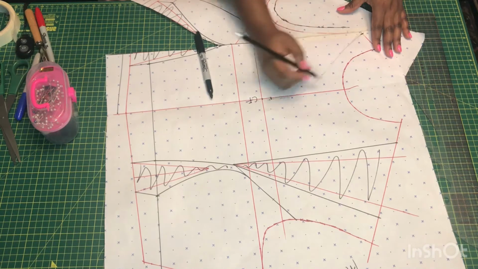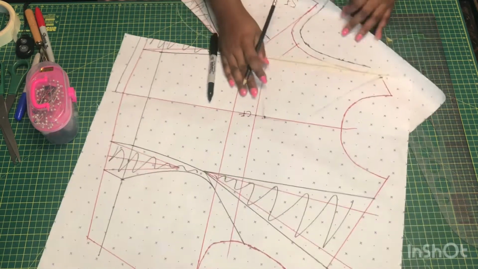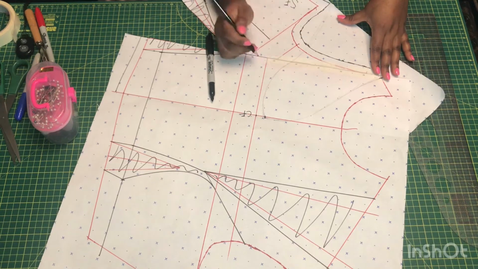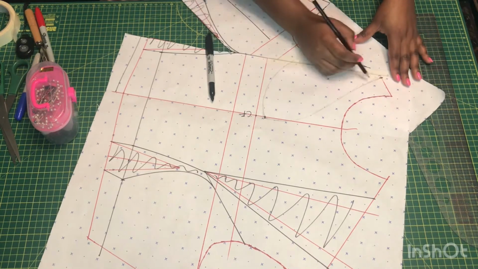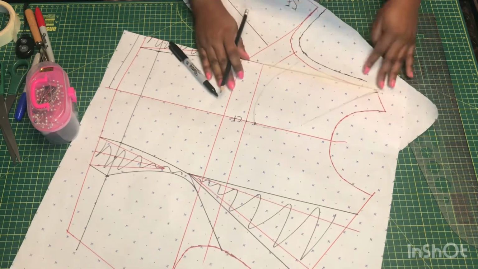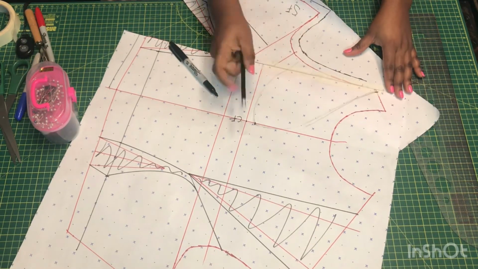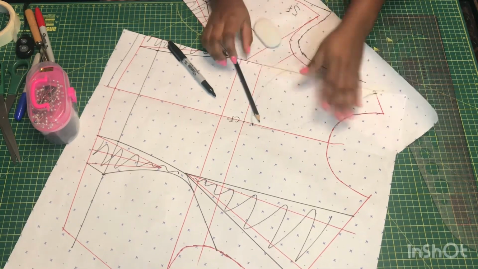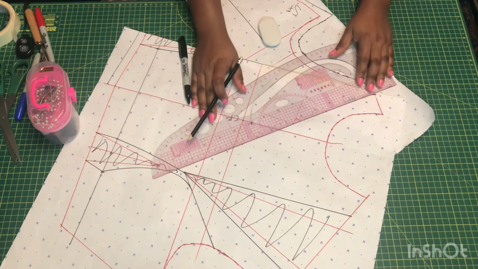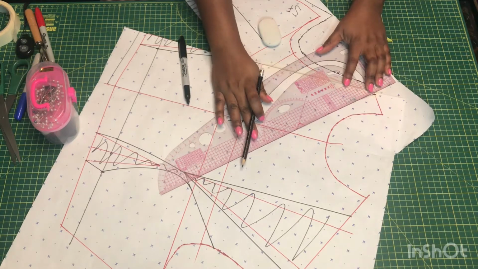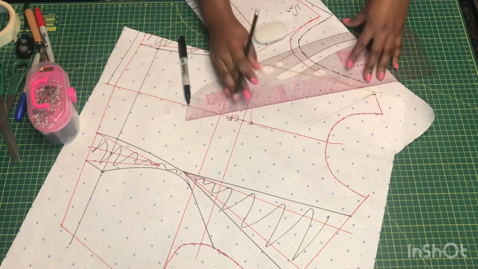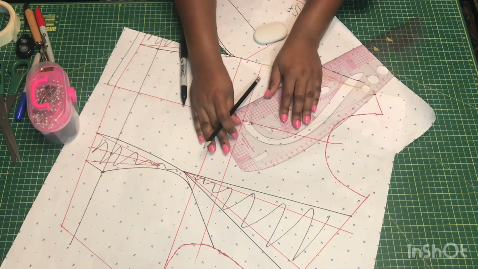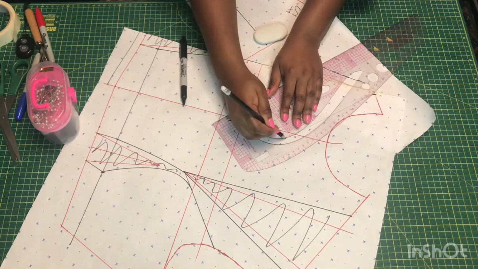Now in hindsight, the changes I would make to this pattern after sewing it is, first of all, making the shoulder slant a little bit wider, and then making the space between the neckline, that part I'm erasing, a little bit wider so as to give me a clear finish. I'll explain it better when I am sewing, because that was where I encountered some issues.